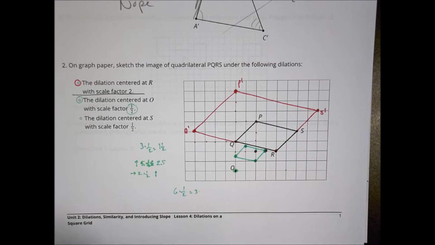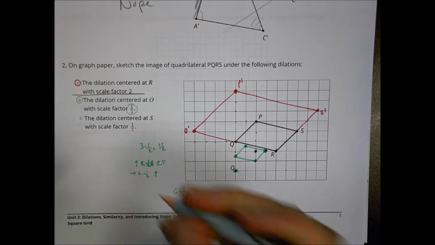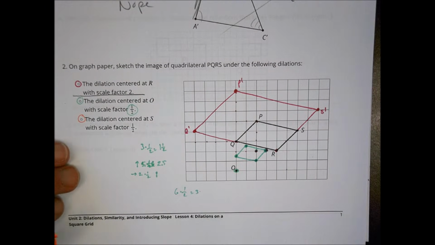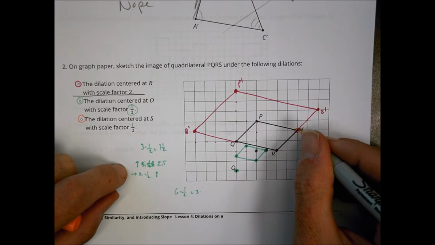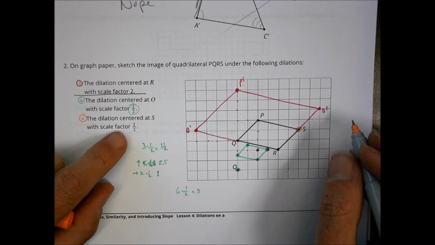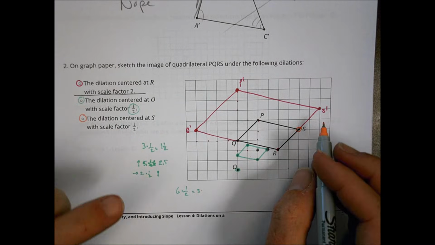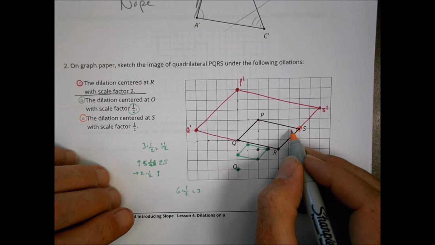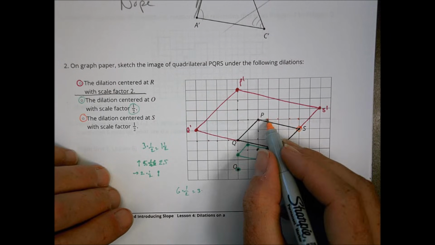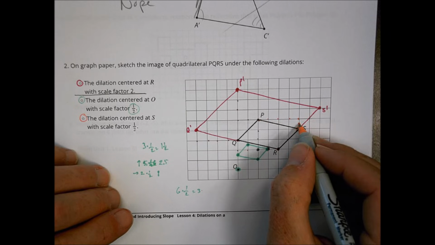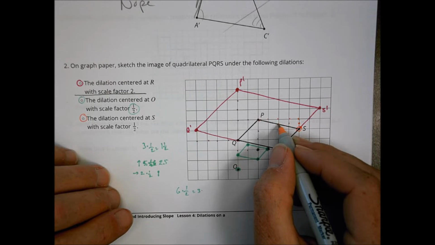And for our final one, the dilation of S, dilation centered at S, which is right here. Here's our center point. Scale factor of 1/2. So it's the same shape but scaled at 1/2. In this case we went up 1 and over 1, 2, 3, 4. So we're going to go up 1/2 and over half of that, which is 2. It should be on the line.